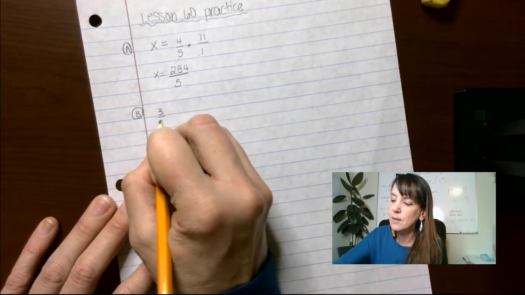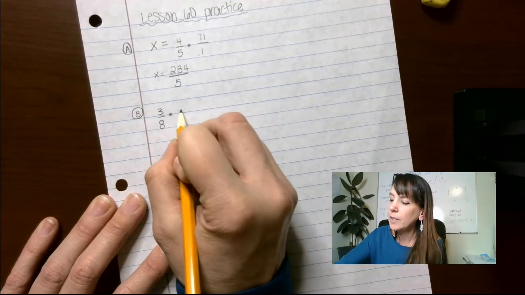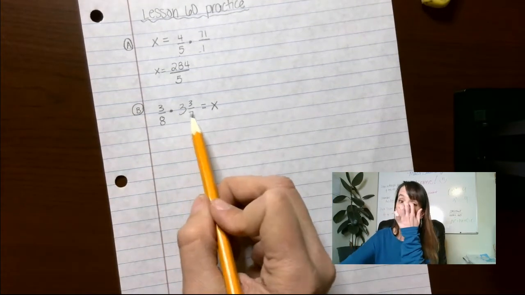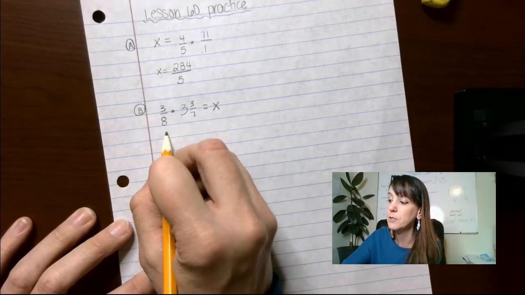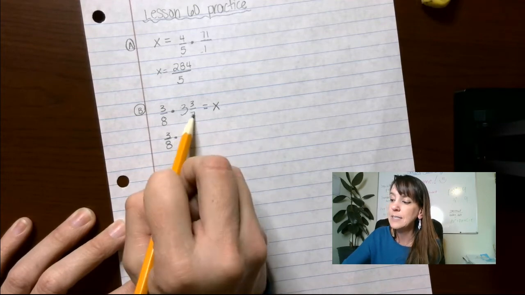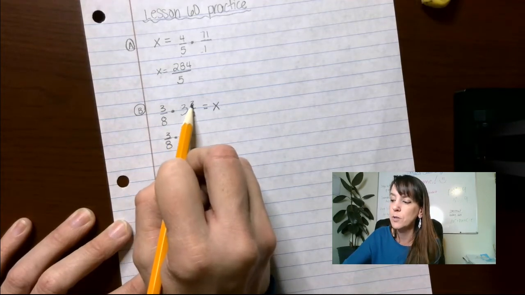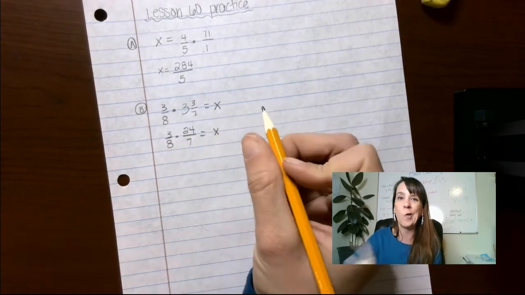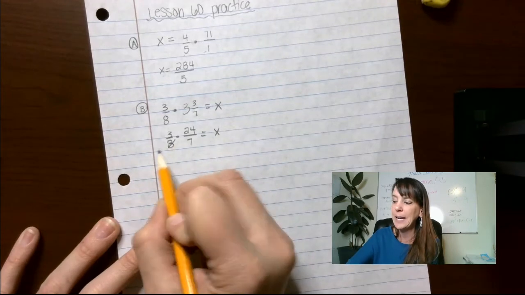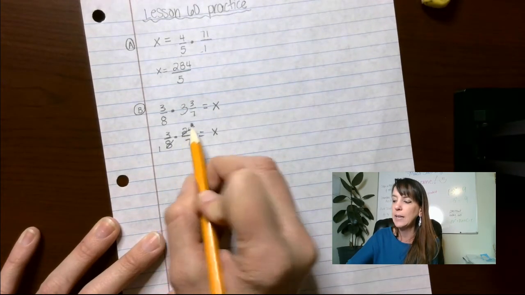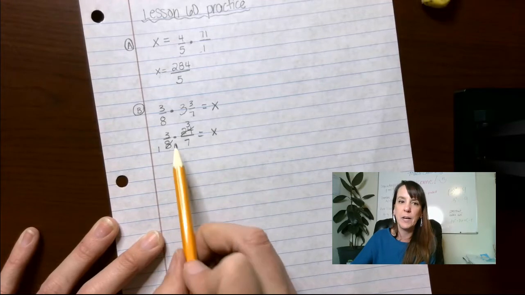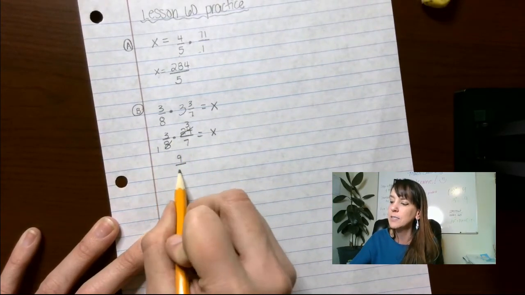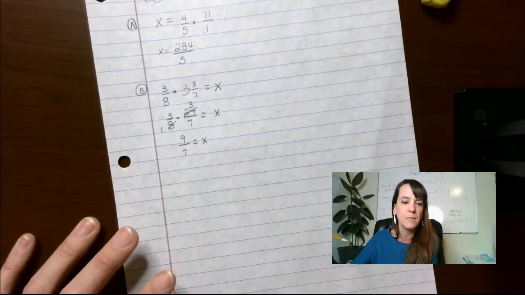Okay, so then for B, we have 3/8 of 3 3/7 is what number? When we're multiplying, we have to turn that into an improper fraction. So we have 3/8 times 21 plus 3 is 24, so we get 24 over 7 equals x. Let's cross cancel to make life easier. Divide by 8, we get 1. Divide by 8, we get 3. Multiply straight across the top, we get 3 times 3, which is 9. Straight across the bottom, we get 1 times 7, which is 7, equals x.